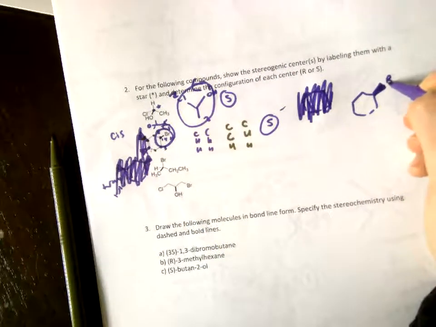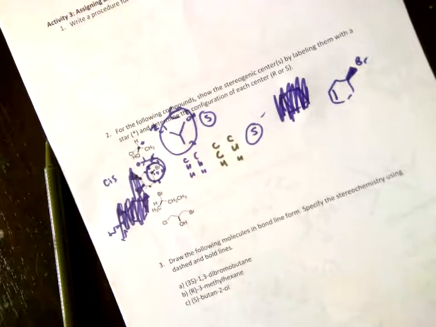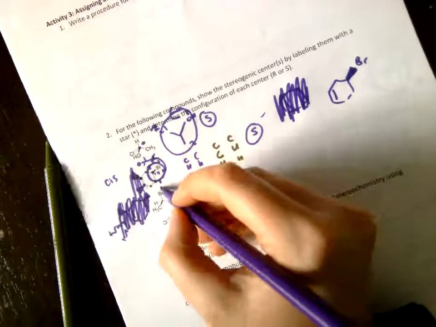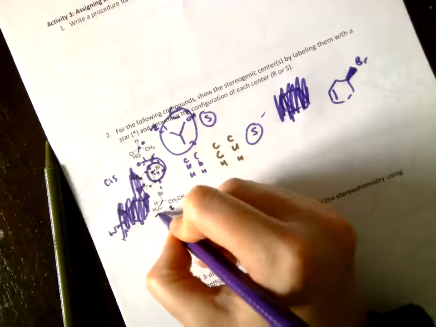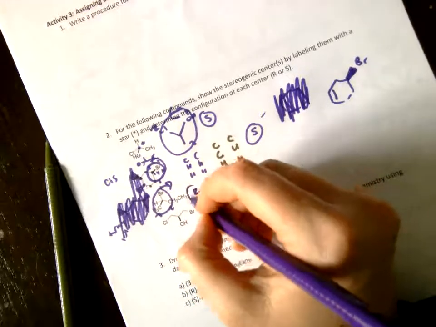But again, I'm not going to ask you about stereogenic centers. I'm only going to ask you about chiral centers. Okay. Now in this one, the hydrogen's already pointing away from us, so we just have to do 1, 2, 3, and that's going to the right, so that's R.